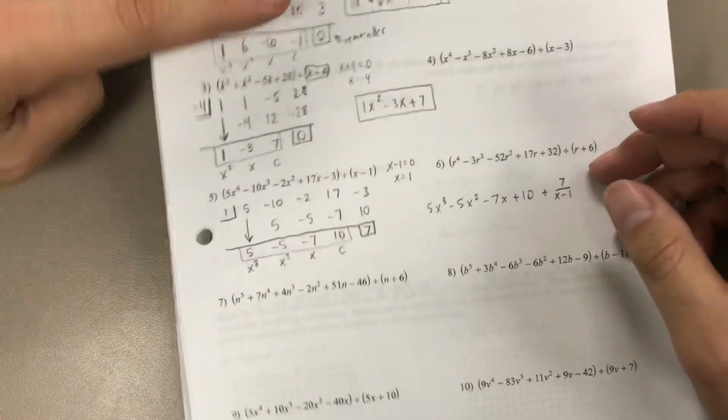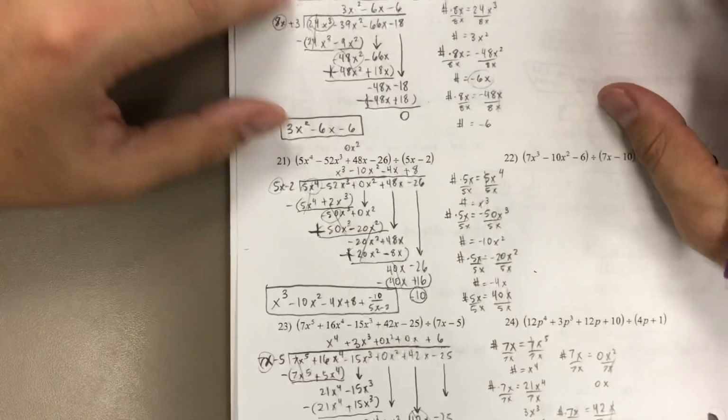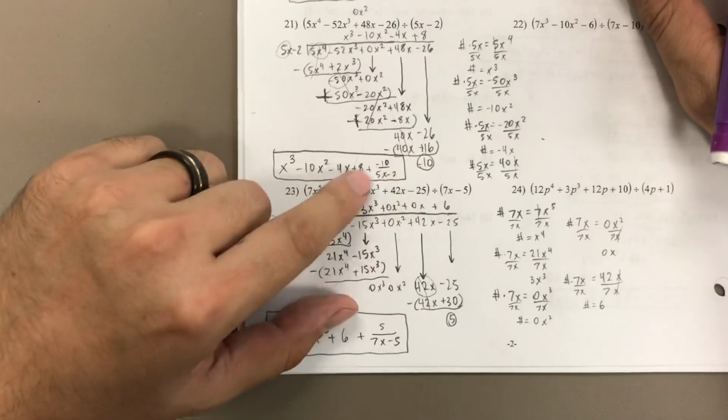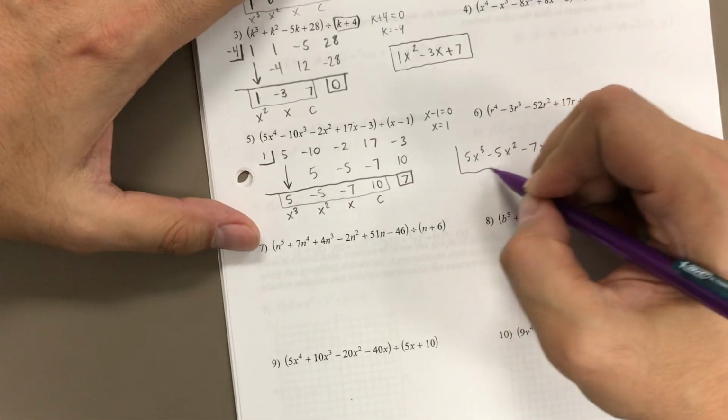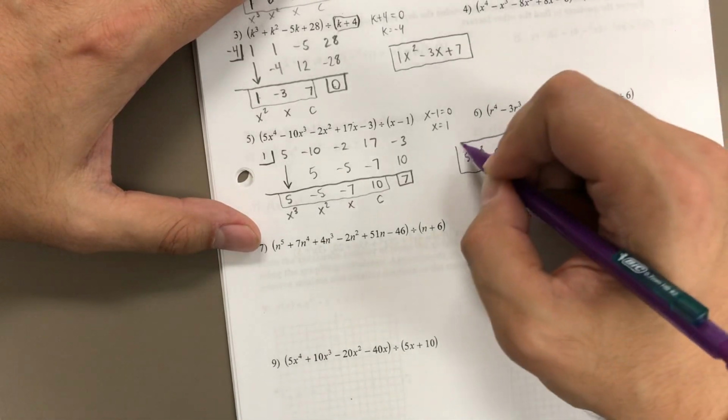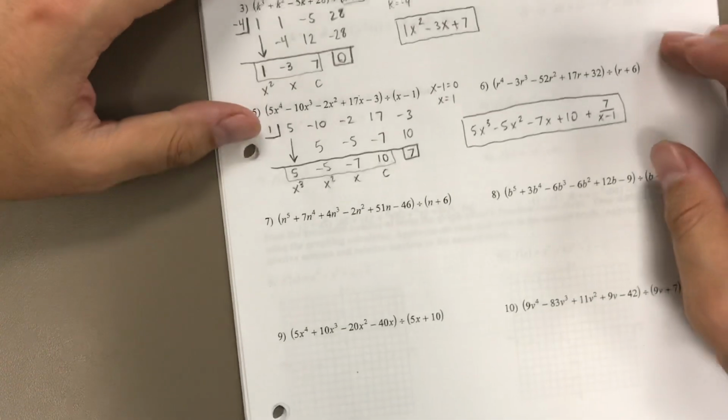So just like how we wrote out the problem back in long division, when we had a remainder, it just gets divided by whatever we're dividing into the polynomial. All right, so that's our polynomial. That's our quotient that we get by dividing. Now we're moving on to another one here.